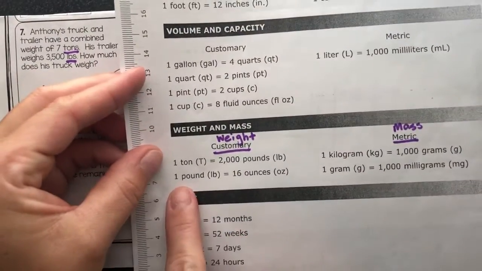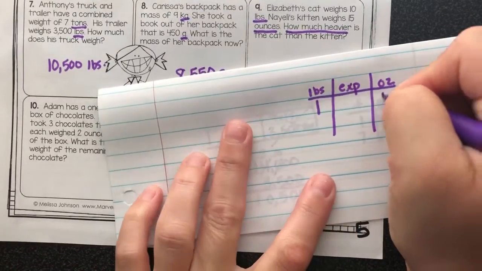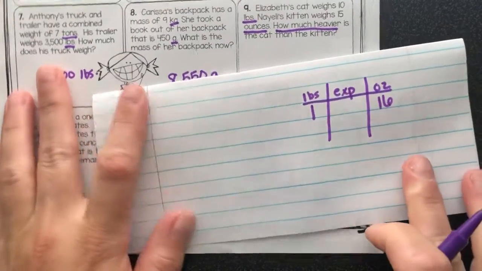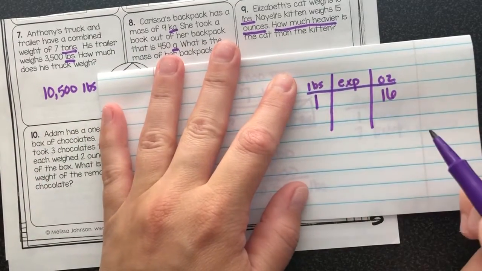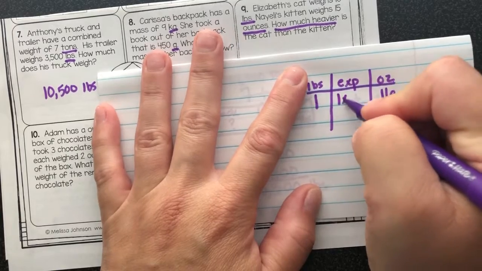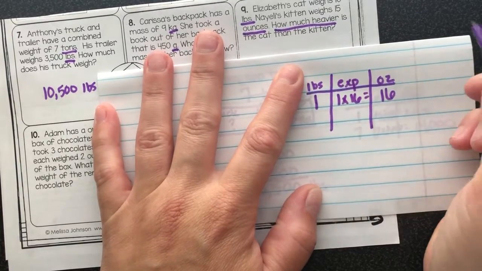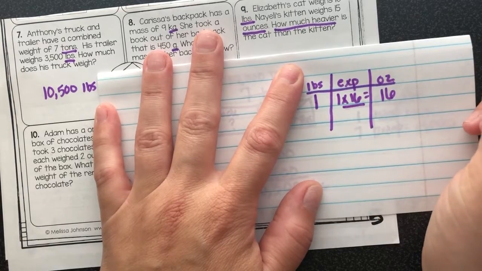And for weight, let's look at the conversion. 1 pound is equal to 16 ounces. So my 16 goes over here. To get from 1 to 16, I have to multiply because I'm going smaller to bigger. So 1 times 16 will give me that 16. So for this problem, I'm multiplying times 16.